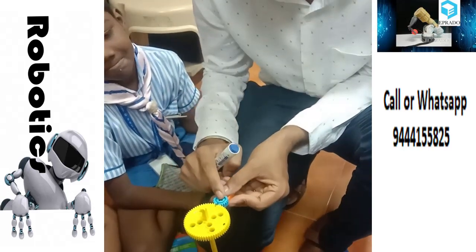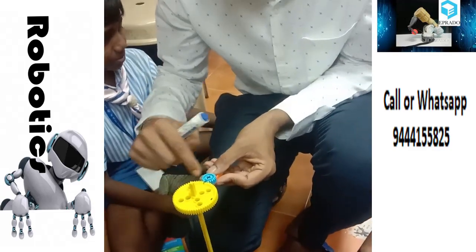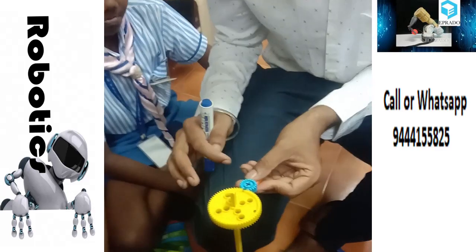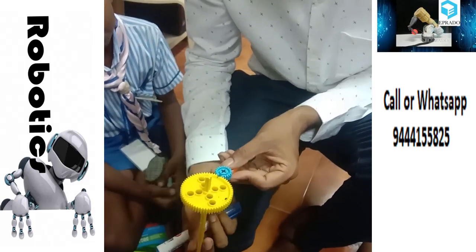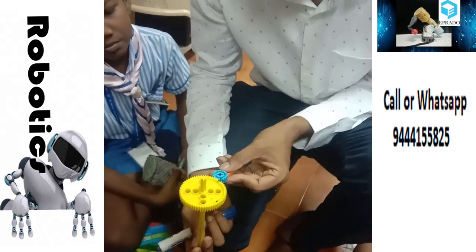Then how many rounds has this one made? 3. Okay, very good. So in order to make this one do a full rotation, this one makes 3 rotations. Okay, very good. So we can increase or decrease the speed. Okay. So how do we increase the speed or decrease the speed?